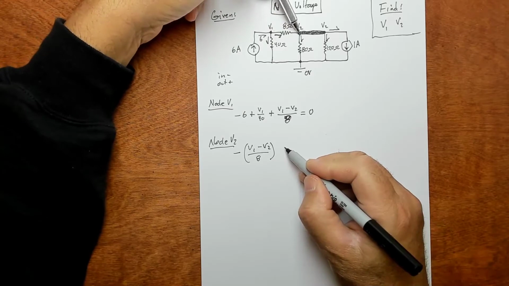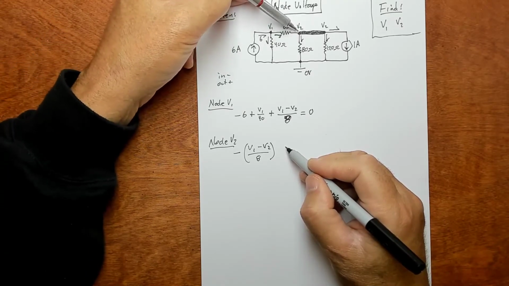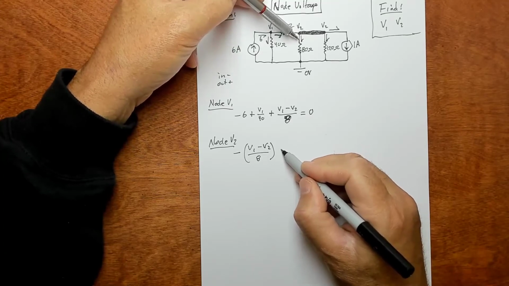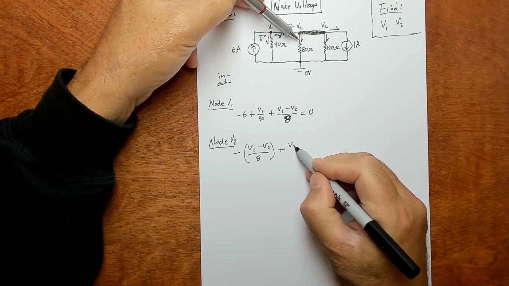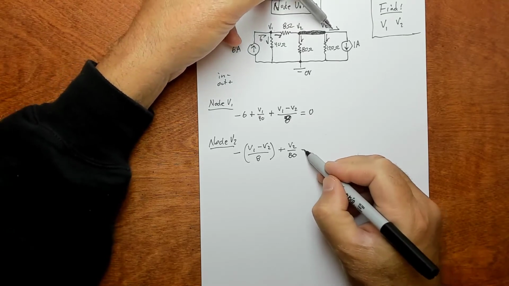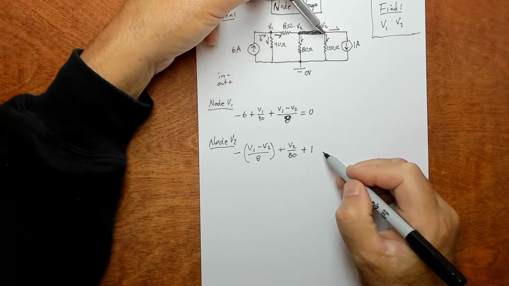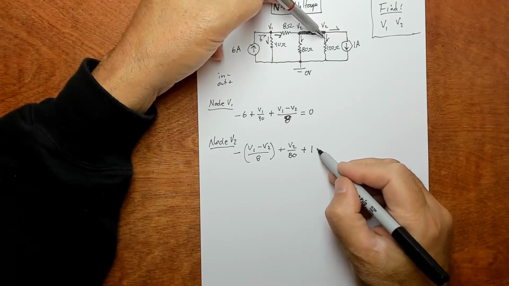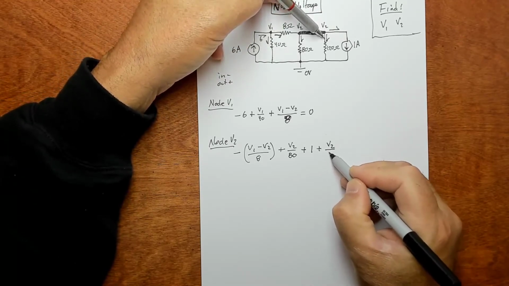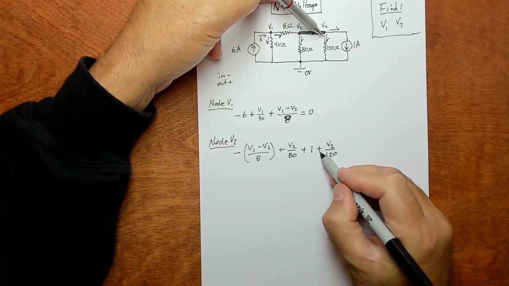And then I've got this guy coming out of v2, right? I've got this current coming out of v2, so it's out, which is positive, and it's going to be v2 over 80. And then I've got this guy coming out of v2, so it's positive, and we know that current is just 1. And then we've got this guy coming out of v2, and by Ohm's law, it's going to be v2 over 120. The term is positive, it's coming out.